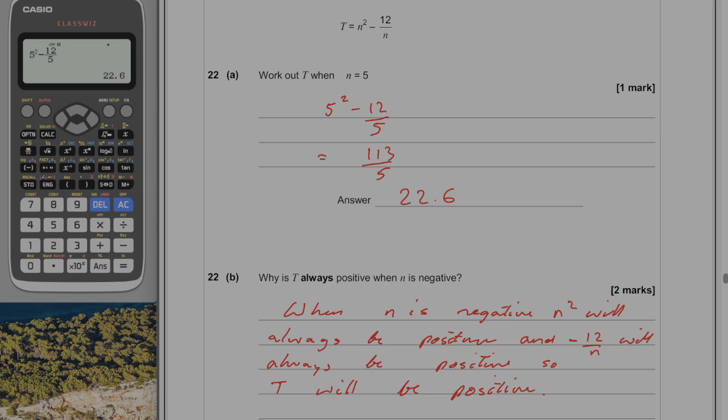I was vaguely thinking, could it ever be negative? So could this value be bigger than this value? But it doesn't ask. So in theory, could 12 over n be greater than n squared? I think it actually could, but it doesn't say. But that would be a positive value. So for example, if it was 1, that would create a negative value. But it says it's always positive when n is negative. So that will always be true.